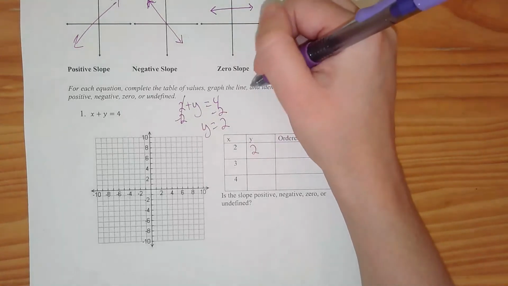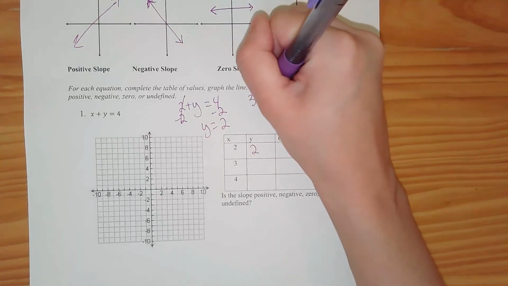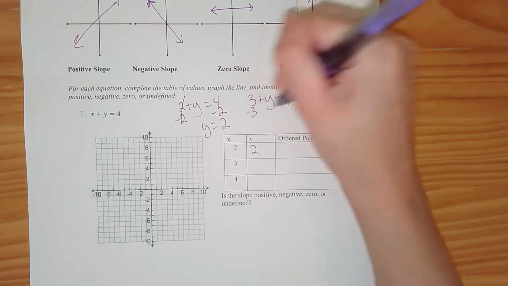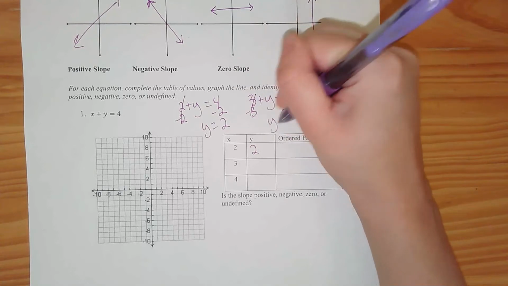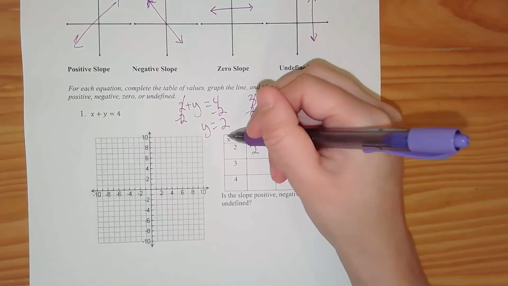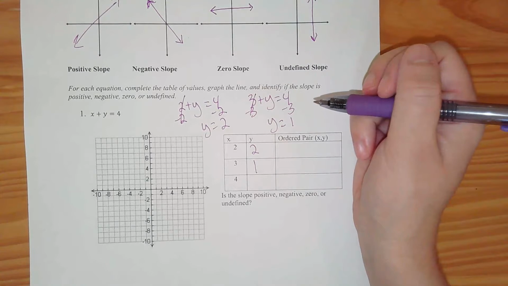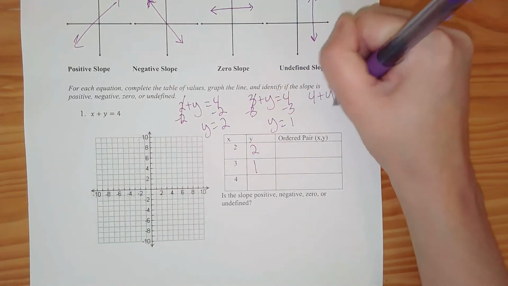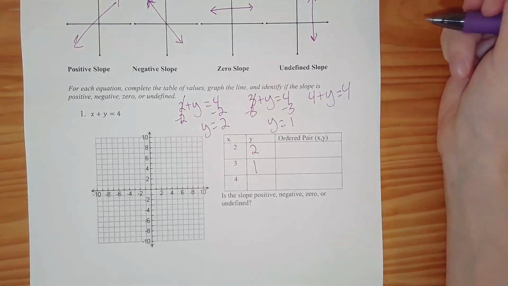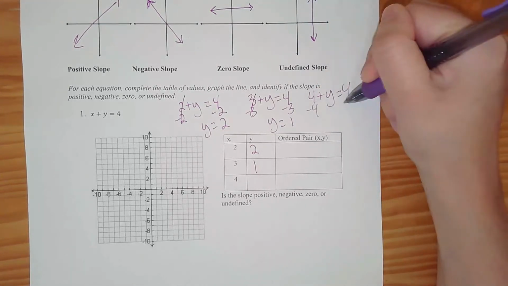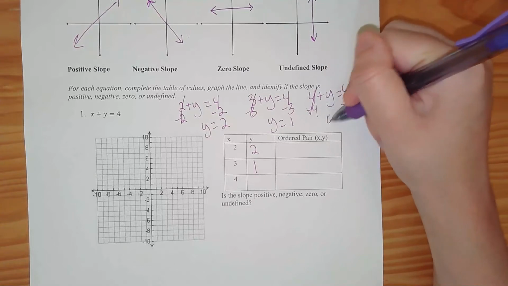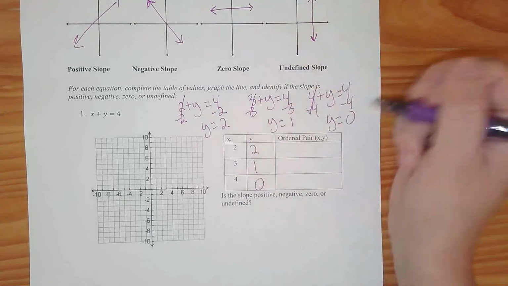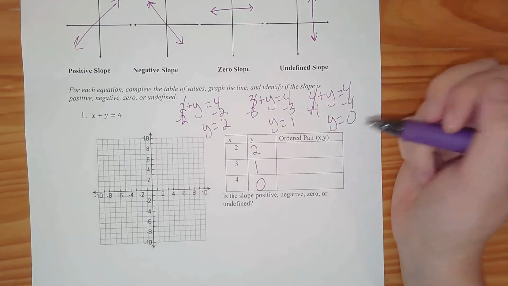If x equals 3, let's plug that in. That would be 3 plus y equals 4. To solve for y, I'll subtract 3 from both sides. Then I'll have y equals 1. So when x is 3, y is 1. Last one, what happens when x is 4? I would start with 4 plus y equals 4. To solve for y, I would subtract 4 from both sides. Then I'll have y equals 0. So when x is 4, y is 0. And that's how I fill out my table of values.